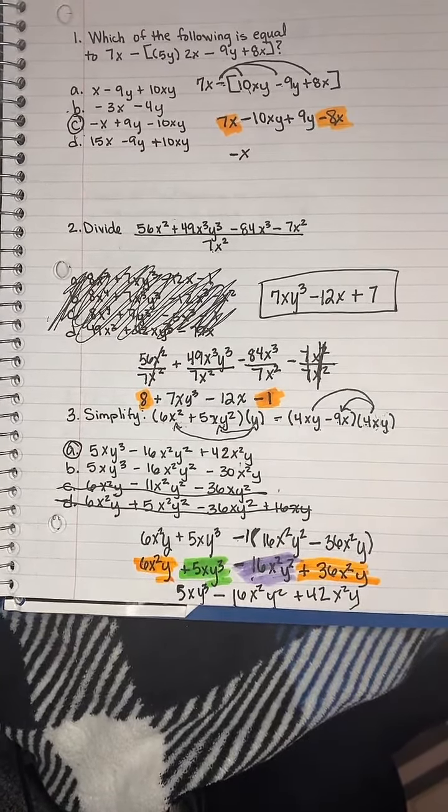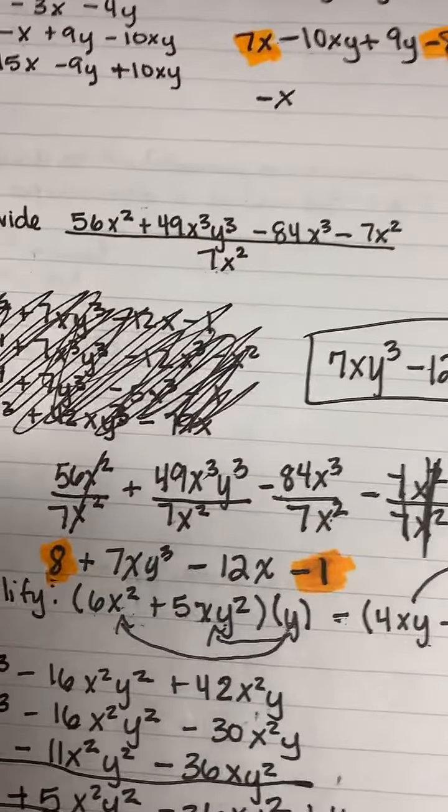And x times x, we have 2 x's here, so x squared. y times y gets us y squared. And then negative 9 times 4 gets us 36, and x times x gets us x squared y. Whew. This is crazy, right?